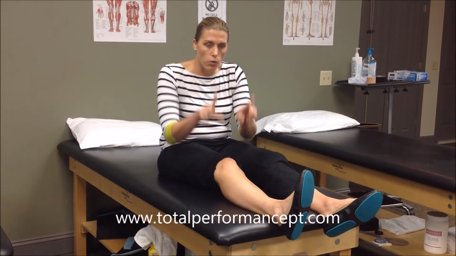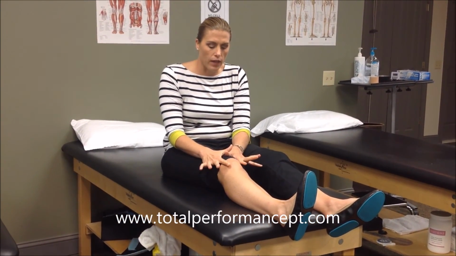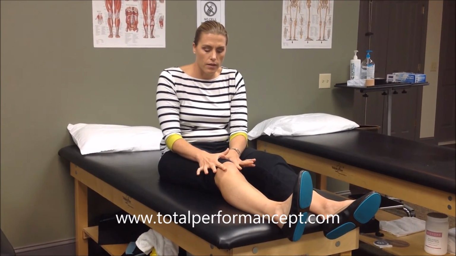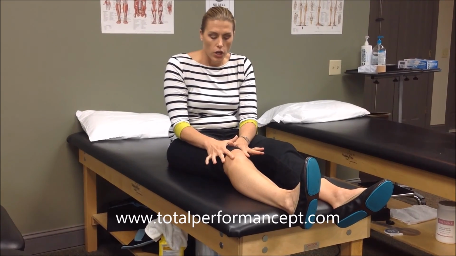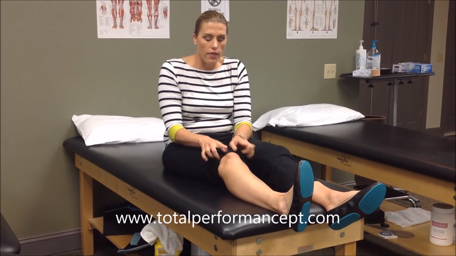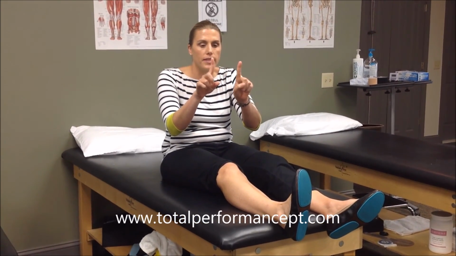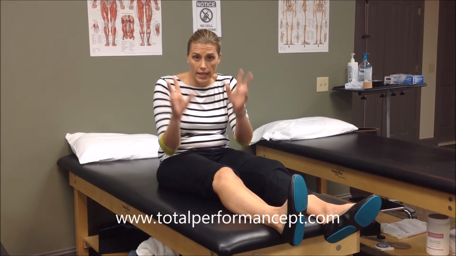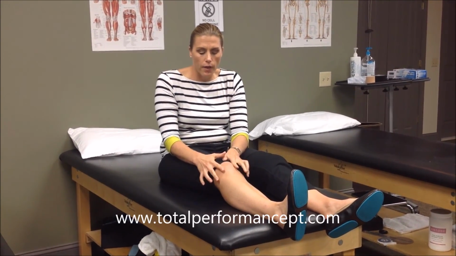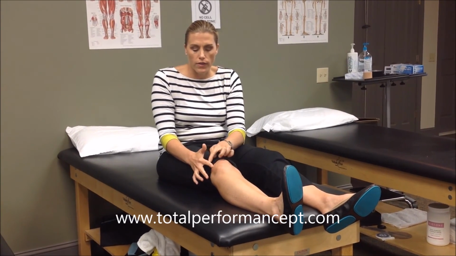Another thing you can do is hold your 2 fingers in parallel and do the same thing. Push the back of your knee into the table, extending your leg. What you're going to watch for is that the patella should slide up and down in between your 2 fingers. Someone who has some tracking issues, as we call it, their patella will actually start to go off this way.